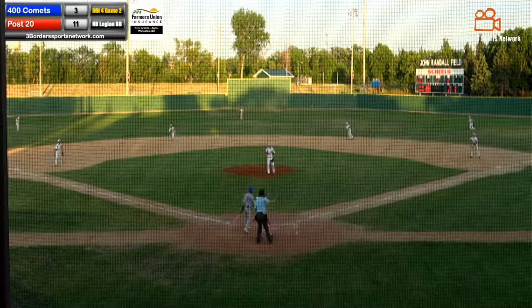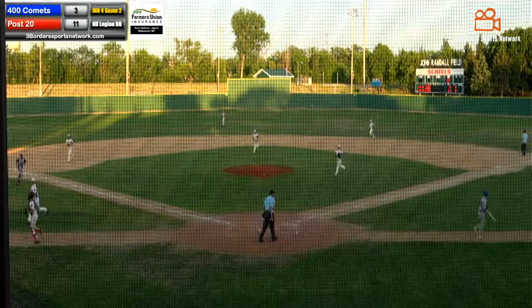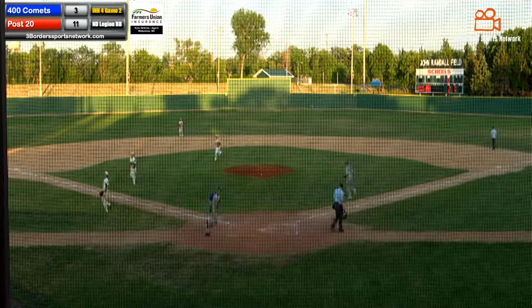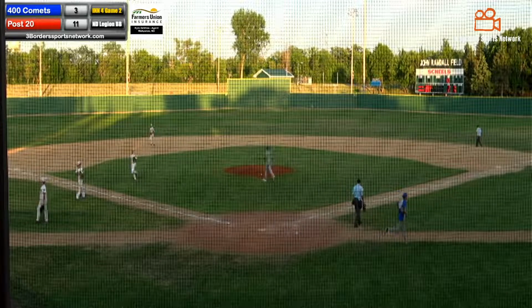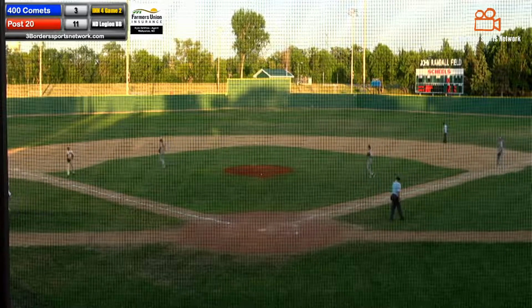1-2 pitch. Swung on and missed. And that is 3 up, 3 down for Miller. And we're going to go to the bottom of the fourth here. And Wahpeton leads 11-3. So we're going to take a commercial break. We'll see if we can make everything get caught up here, and we'll be right back after this message.